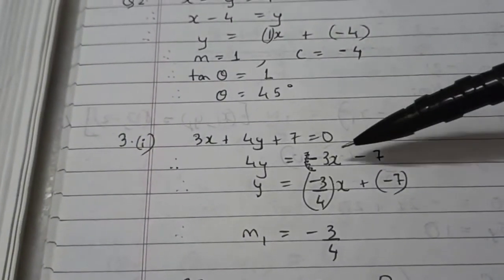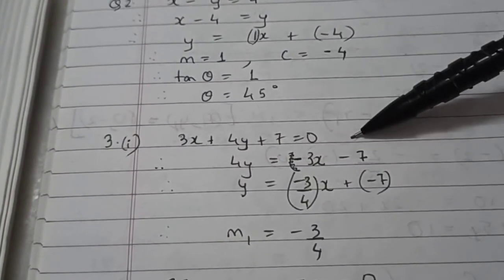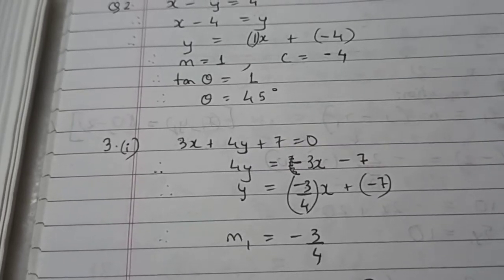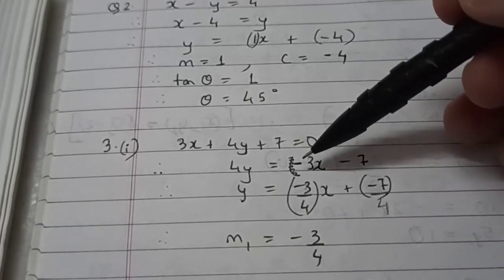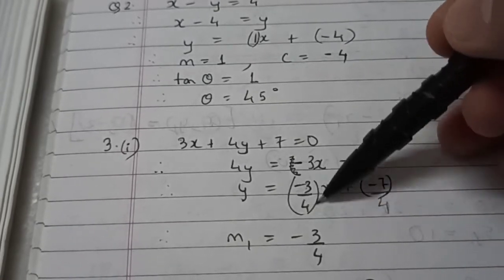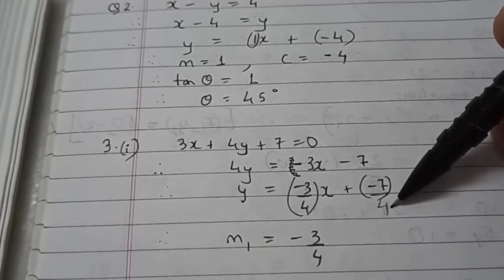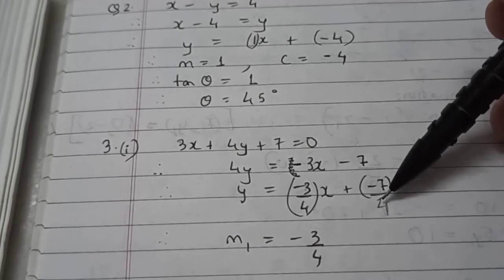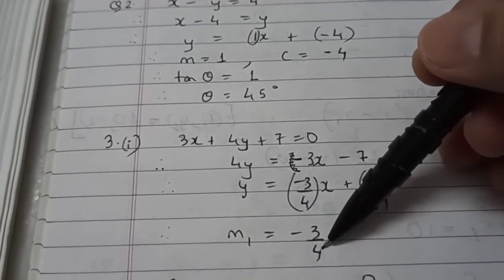But here, I'm going to shift x and 7. 4 also will shift down. So we get -3 upon 4 as the slope, and -7 upon 4 is the y-intercept. Although there is no use of the y-intercept in this sum, slope is useful. So m1 is -3 upon 4.